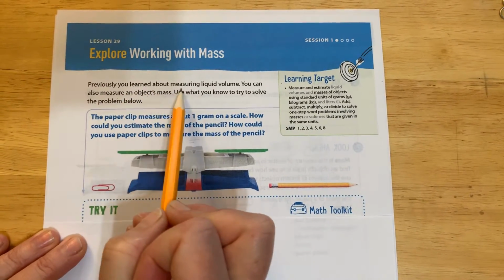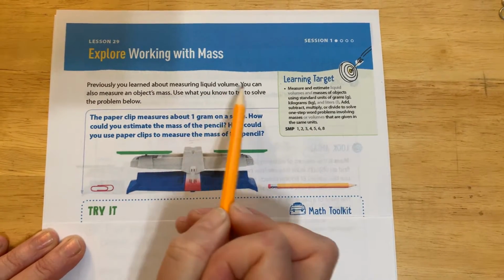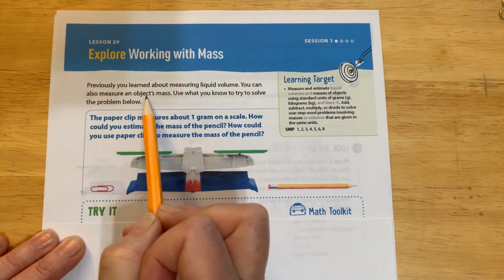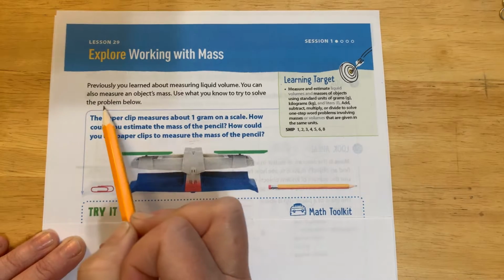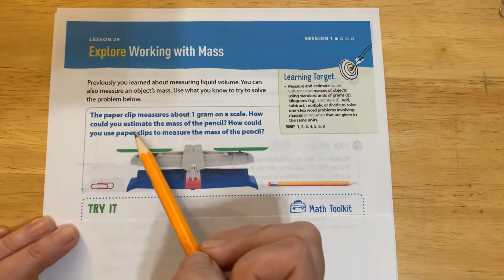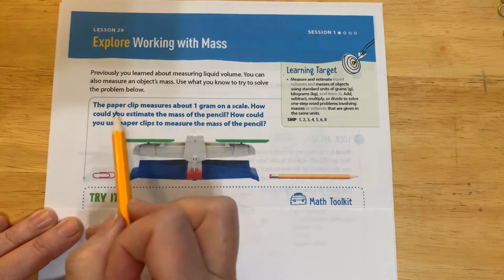Previously, you learned about measuring liquid volume. You can also measure an object's mass. Use what you know to try to solve the problem below. Okay, let's go ahead and do our 3-read.